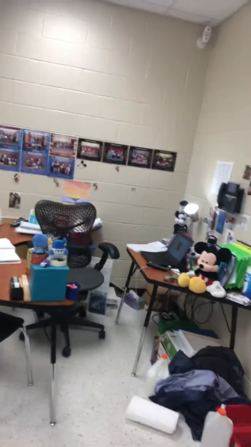My table is right here. I don't have a traditional teacher desk, please excuse the mess. So I just have my table and then my computer, and this is my area.